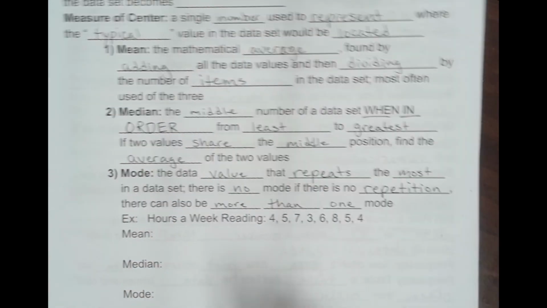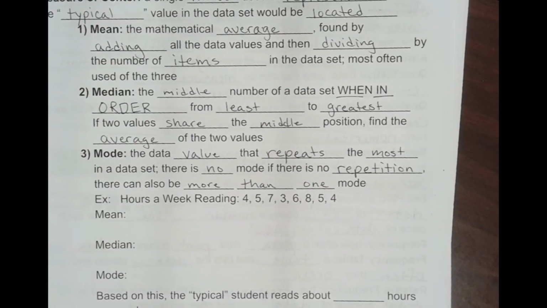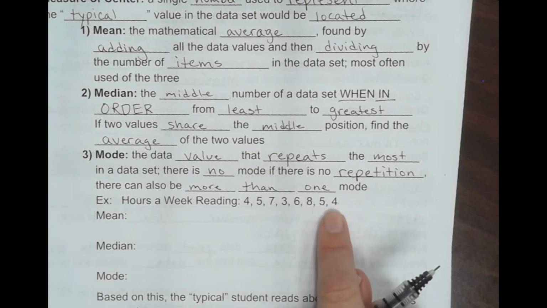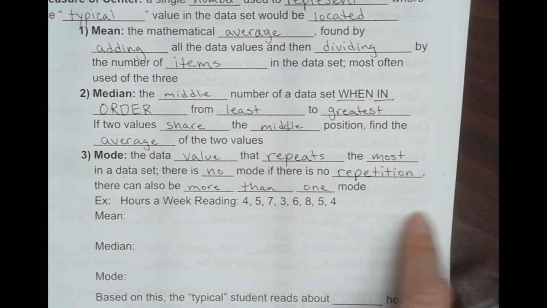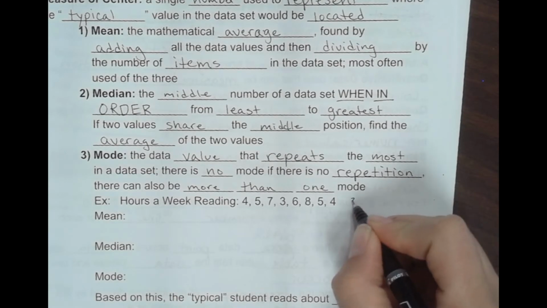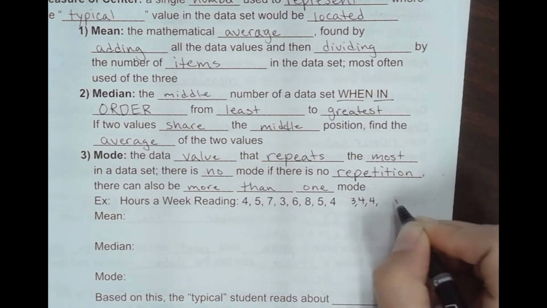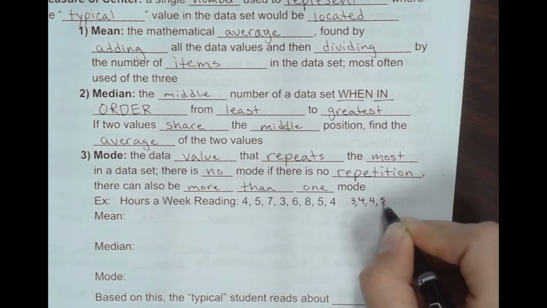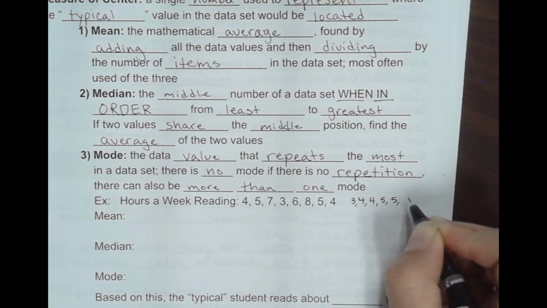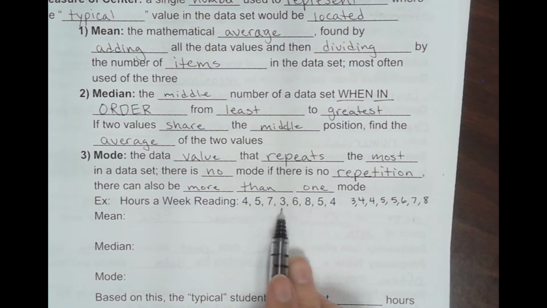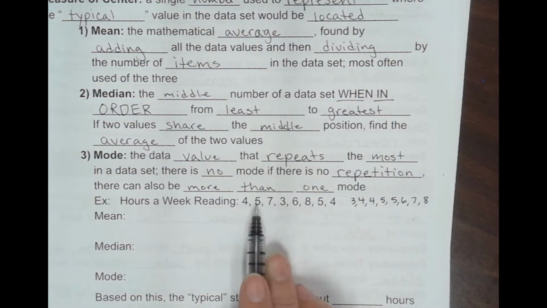So let's work with this example. Hours a week were spent reading. Okay, first thing I always want you to do with the data set is organize it. So we're going to put it in order from least to greatest over here. So it looks like my smallest number is 3. Then we have 4. We have another 4. We have a 5. Another 5. 6. 7. And an 8. Double check that you didn't miss anything. 1 3, 2 4s, 2 5s, a 6, a 7, and 8.